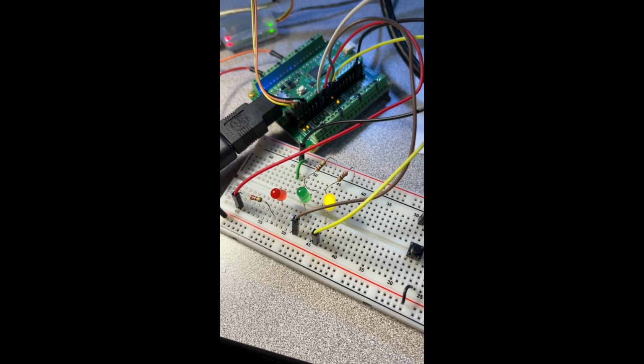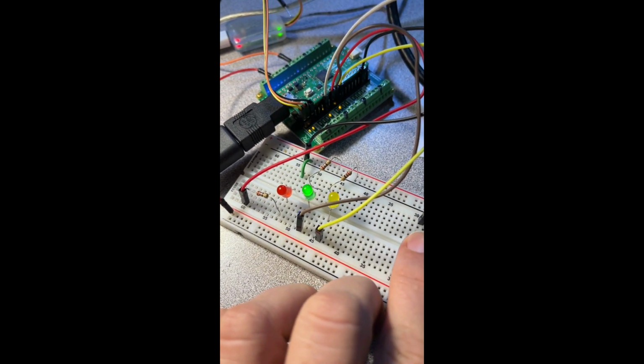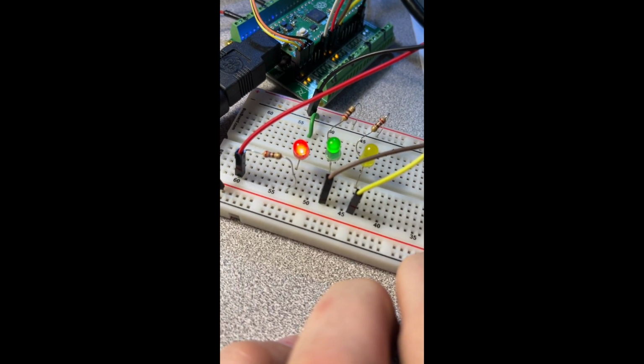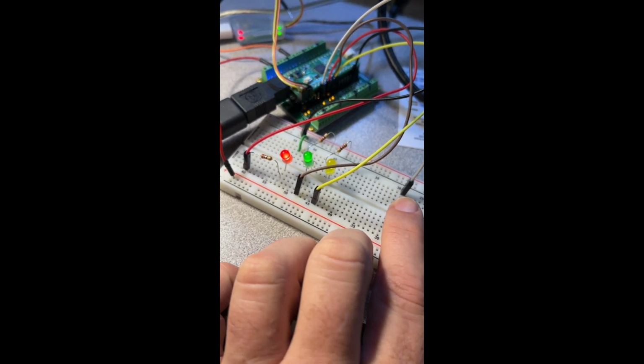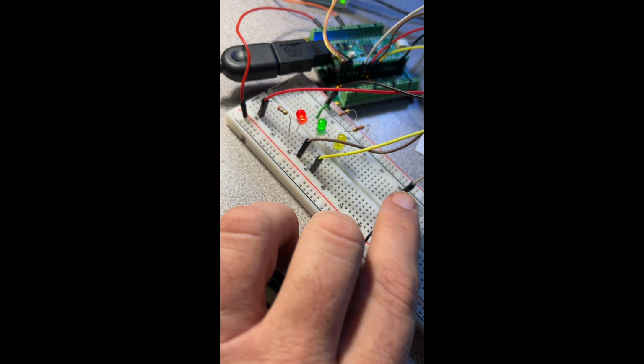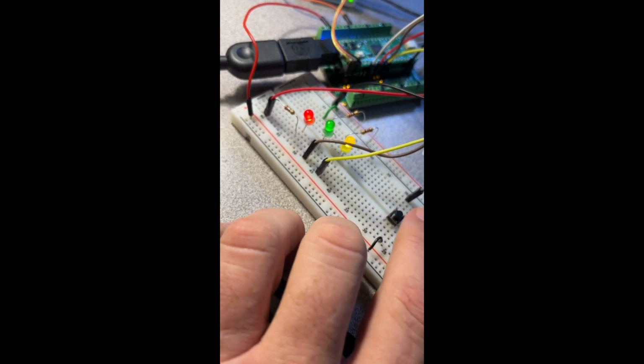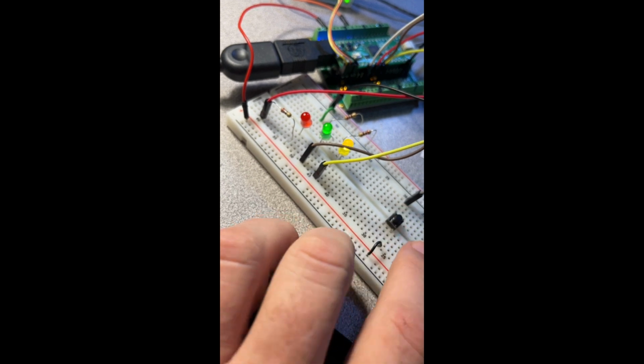So you can see here, I've wired this up the same as last time, and I've added a new push button that is connected to GPIO 5. And as I click the push button, it changes the flashing rate on our pulse width modulation LED, and the other LEDs continue to blink.